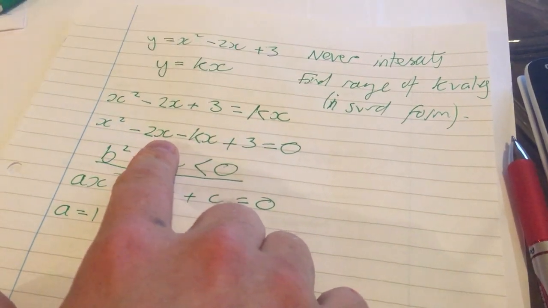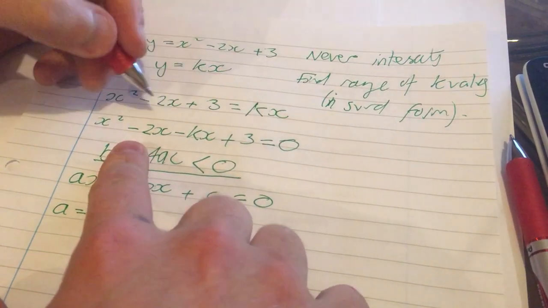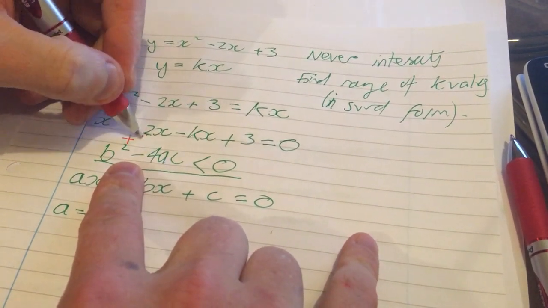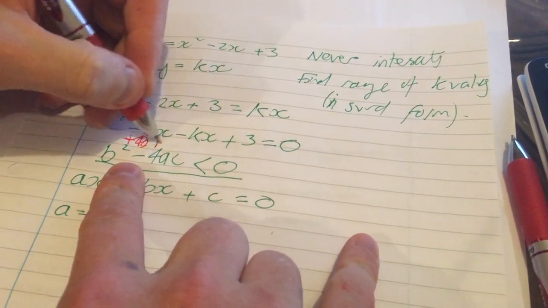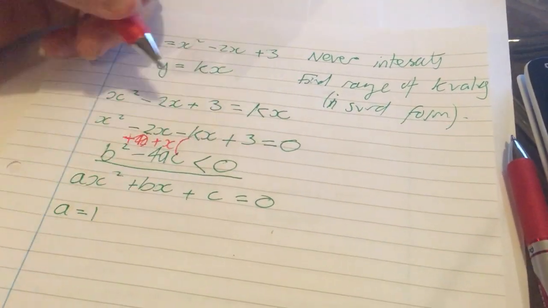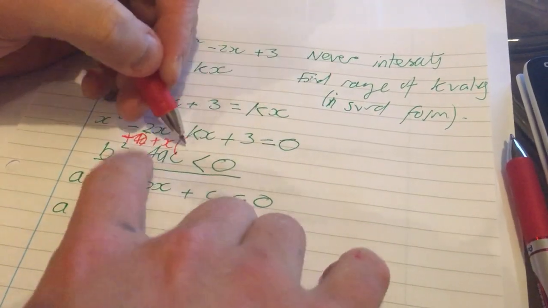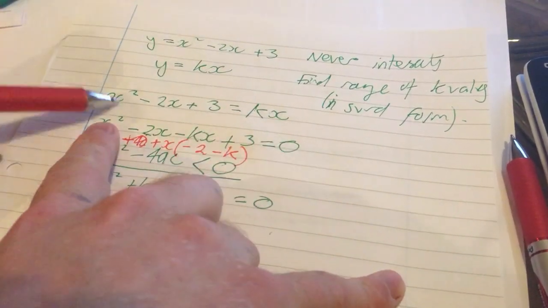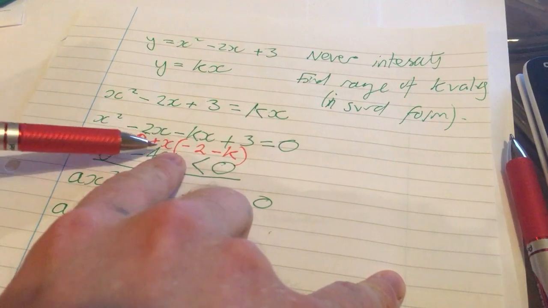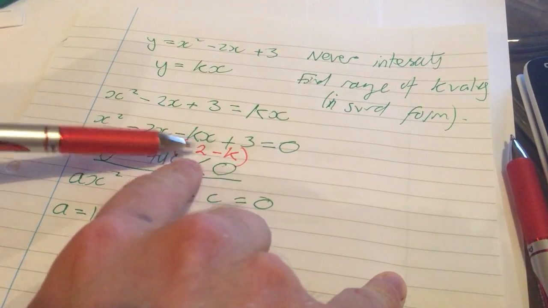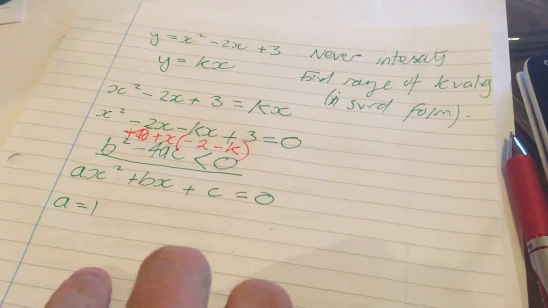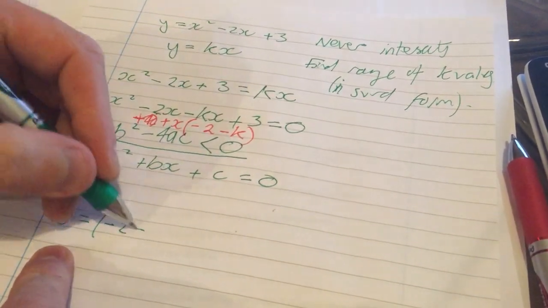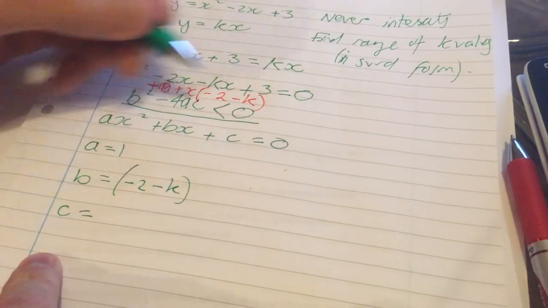So what we need to do is factorize out plus x. So this can be rewritten as plus x, plus x. We got minus 2 when we factorize x out of this bit, and we got minus k when we factorize x out of this bit. So we got x squared plus x times (minus 2 minus k) plus 3. So b in our quadratic equation is minus 2 minus k, and c is going to be 3.